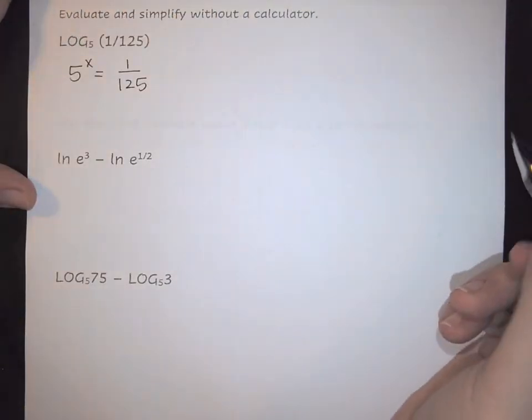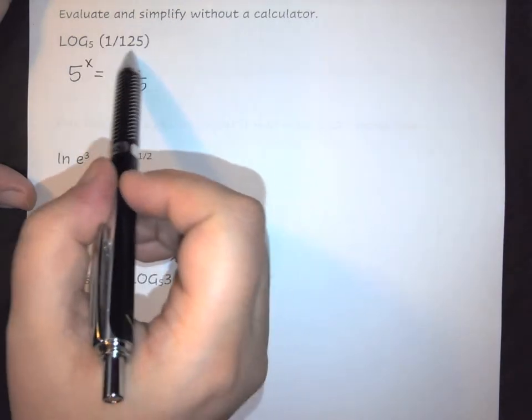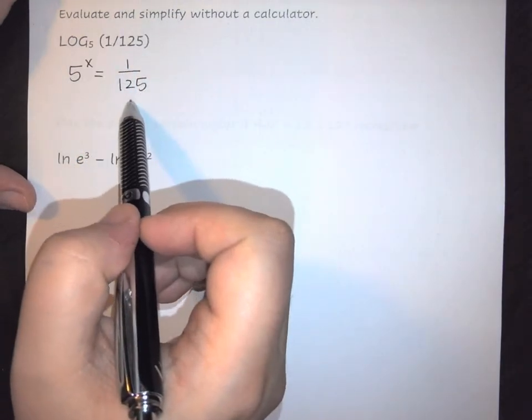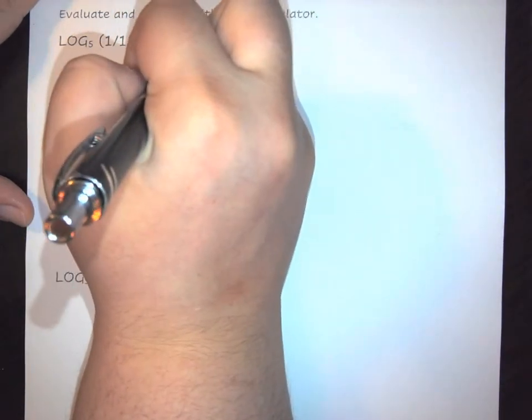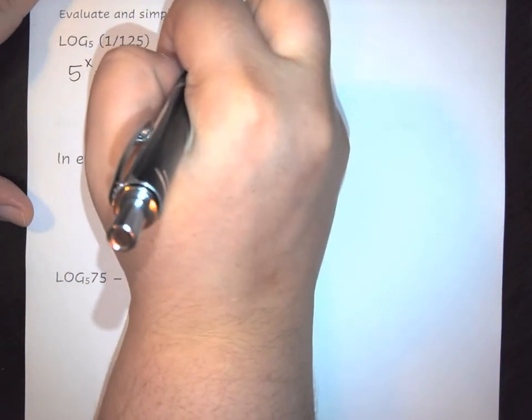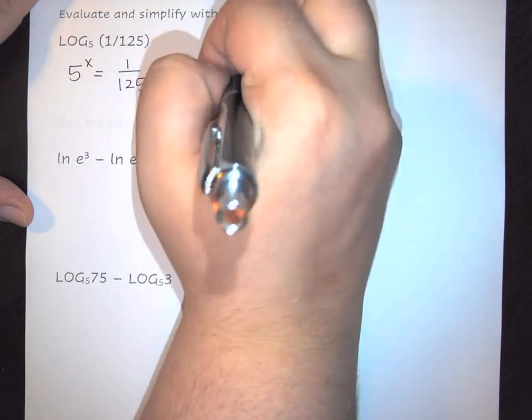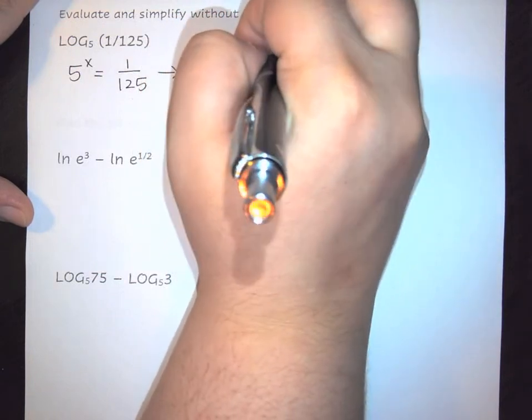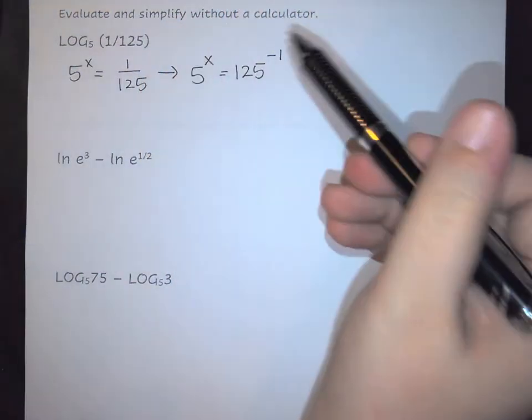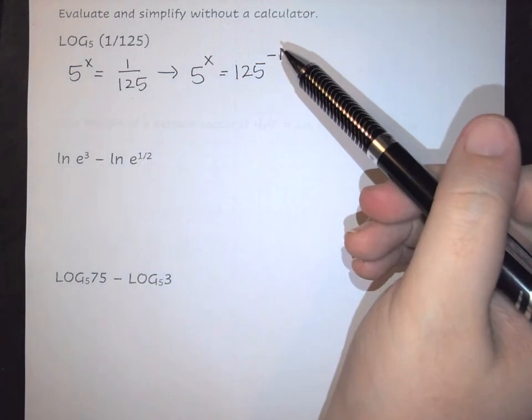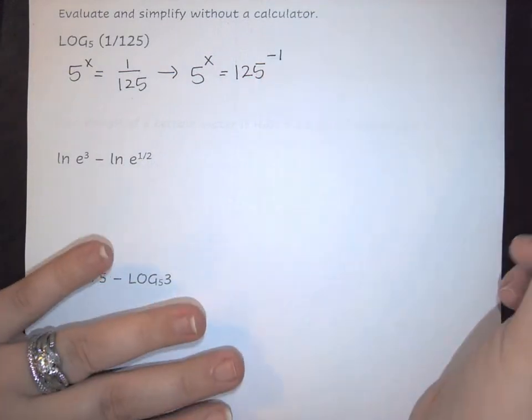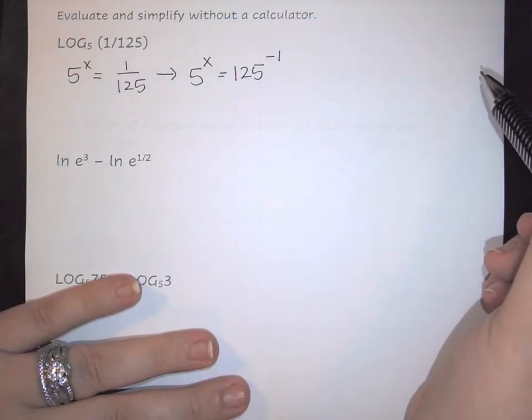The easiest thing to do is to change this so that we can actually end up heading towards the same bases. So we're going to say that we have 5 to the x is equal to 125 to the negative first power. So what we're doing is we are using the negative rule, but we're reversing that negative rule.